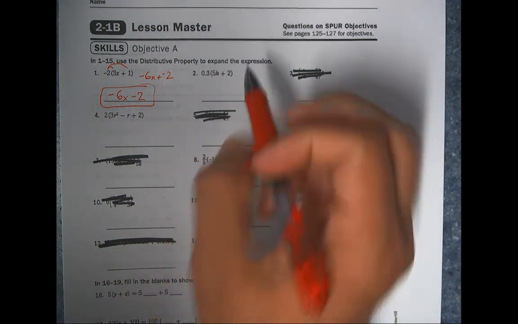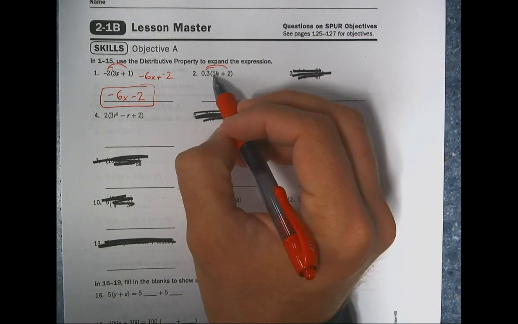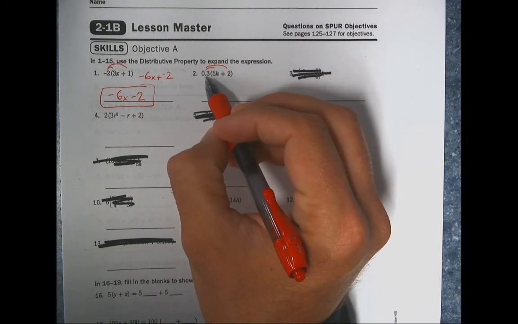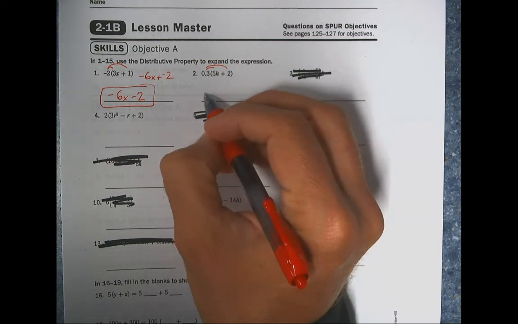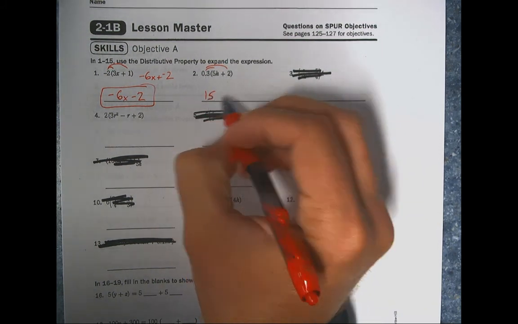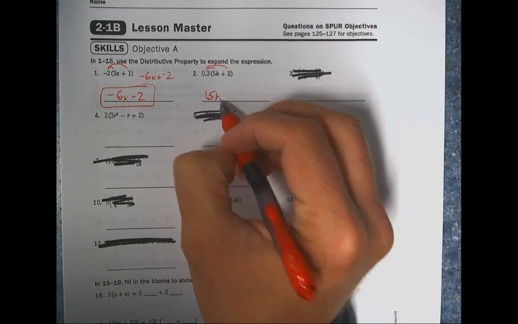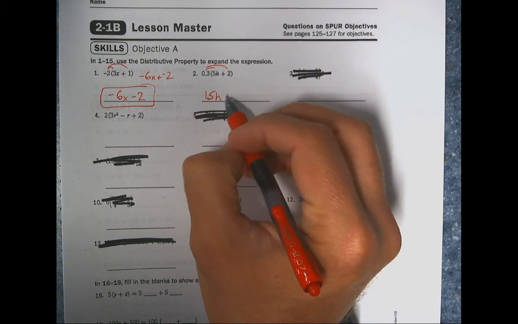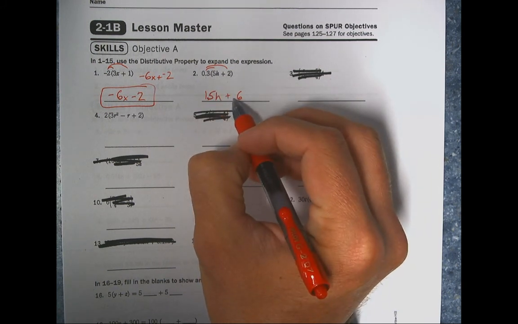Okay, on number 2, we're just going to multiply in the decimal. When you multiply 0.3 times 5, well, we know 3 times 5 is 15. We've got that decimal moved over one spot from where it would be if this was a 3, so it's a 0.3. So it's still the 15 in terms of the digits that we're using, but it's 1.5. And the h tags along. And then 3 times 2 we know is 6, it's positive. But it's not 3, it's 0.3, so the answer here is 0.6.